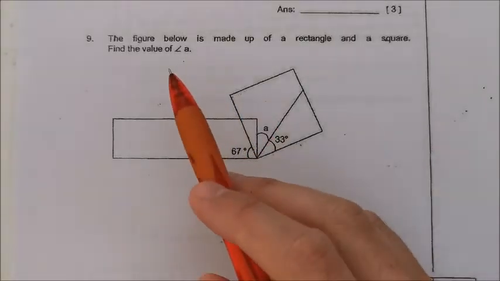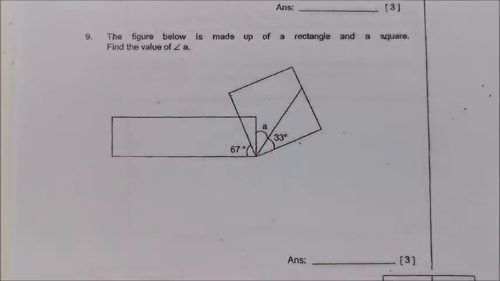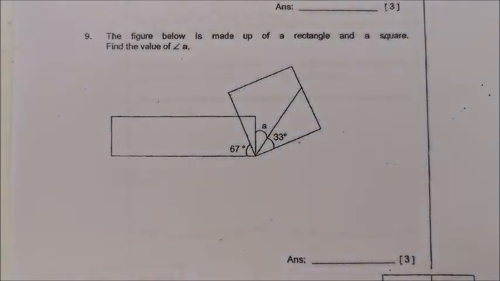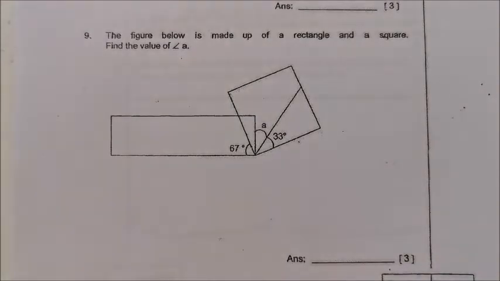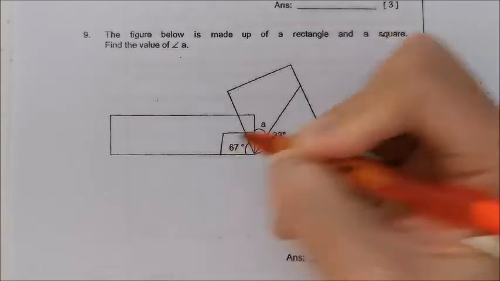Okay, question 9. The figure below is made up of a rectangle and a square. So find the value of angle A. Okay guys, this is quite straightforward because for a rectangle and a square, we always have a right angle. Okay, so can you see that this is a right angle?